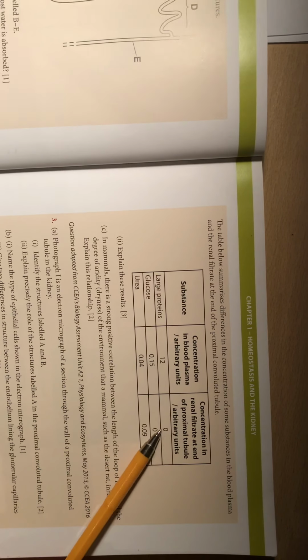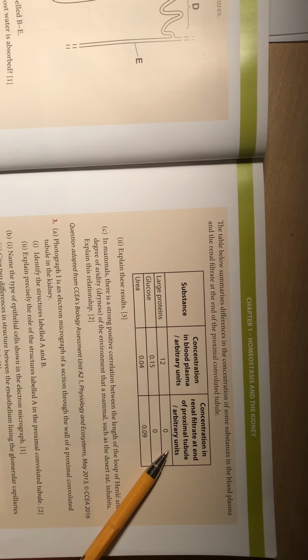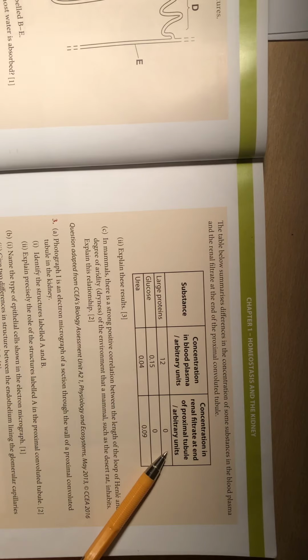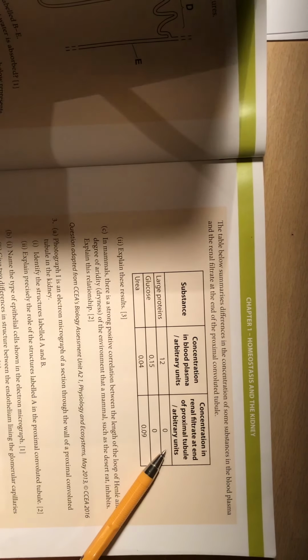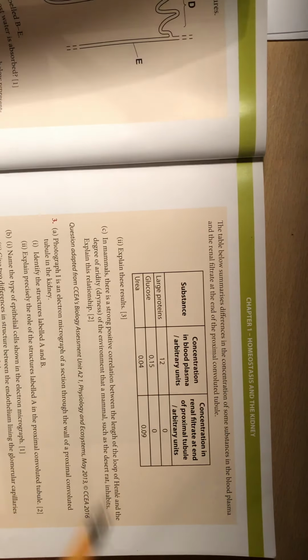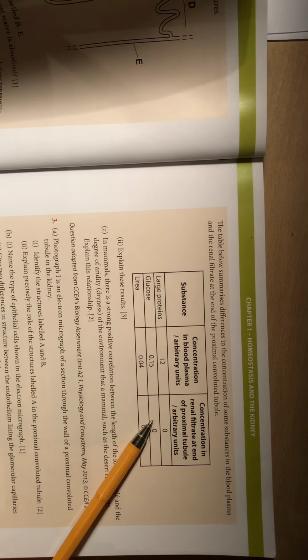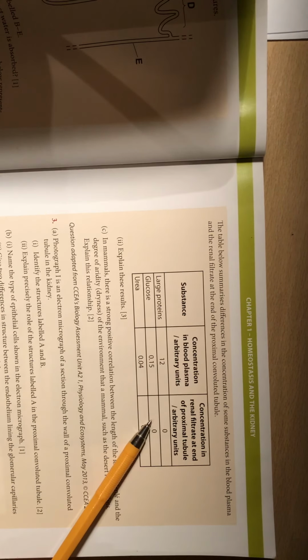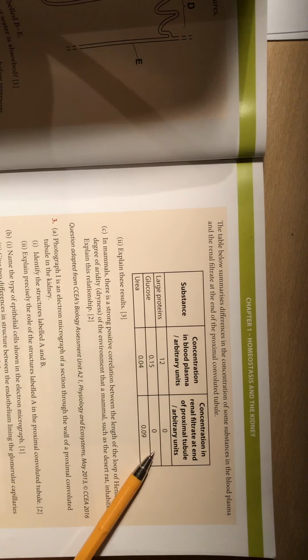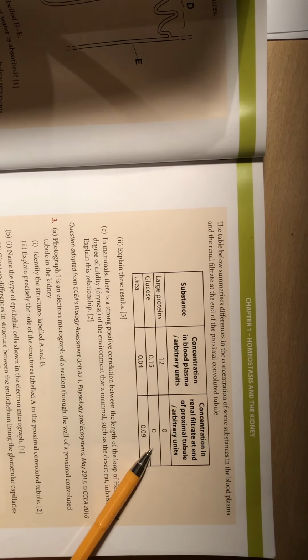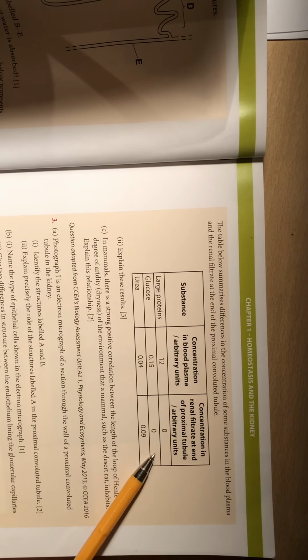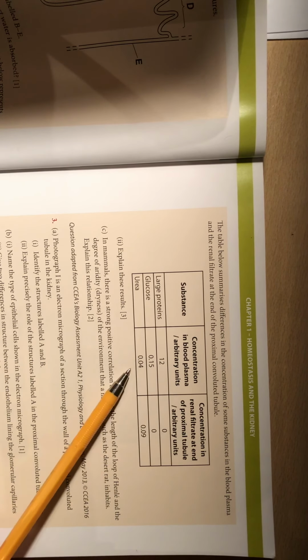Why are there no proteins in the filtrate? Well, the proteins are too big to actually get filtered out of the blood through the basement membrane. Glucose, well, the glucose does get filtered into the filtrate, but it gets actively or selectively reabsorbed in the proximal convoluted tubule, so there's none of it left in the filtrate at that point.